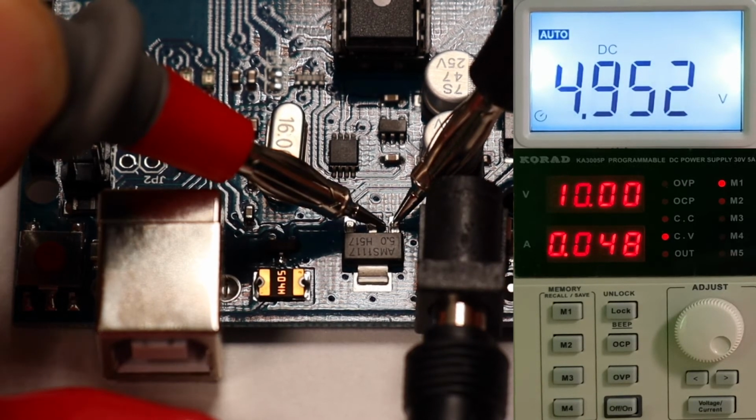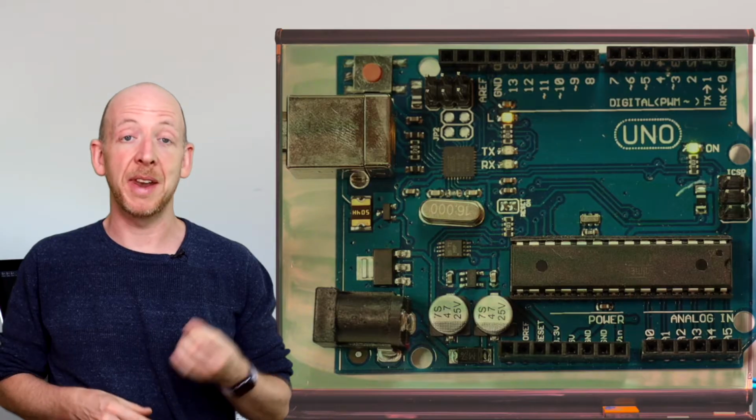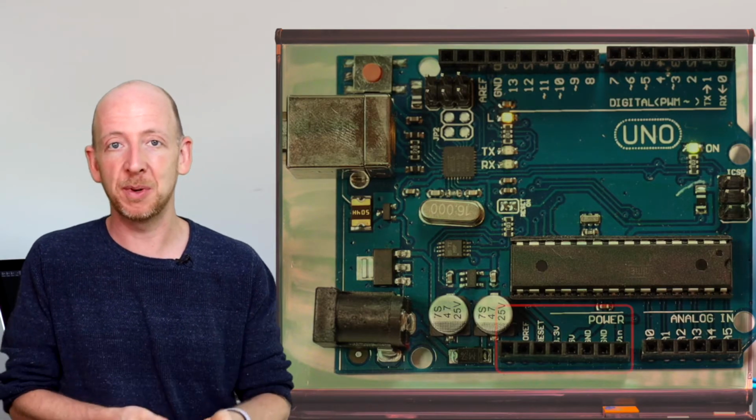It is still at 5 volts just as before. It has been regulated by the voltage regulator. And next, let's have a look at the connectors at the bottom of the Arduino board.